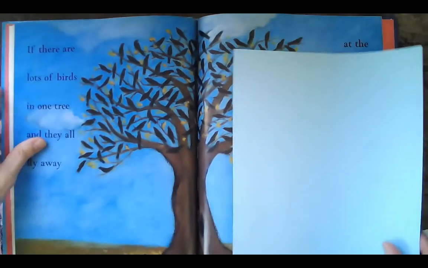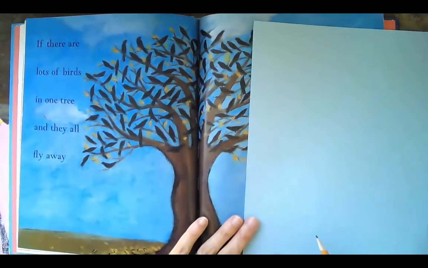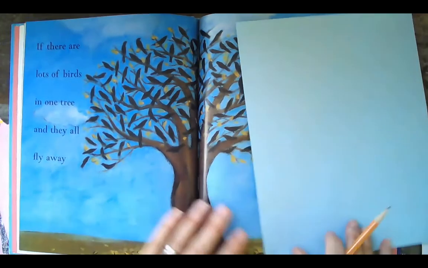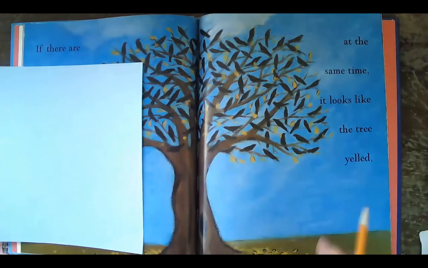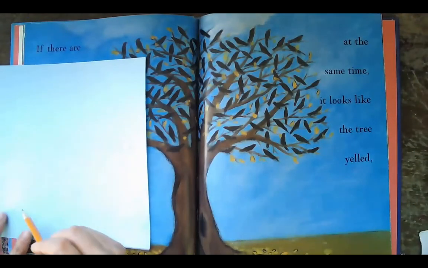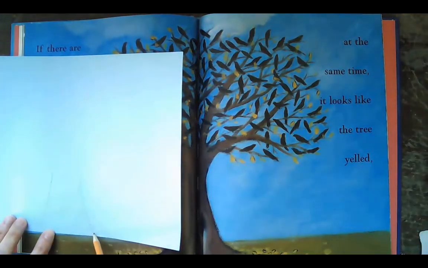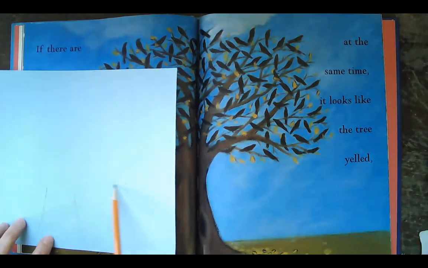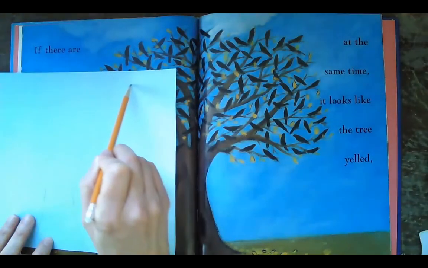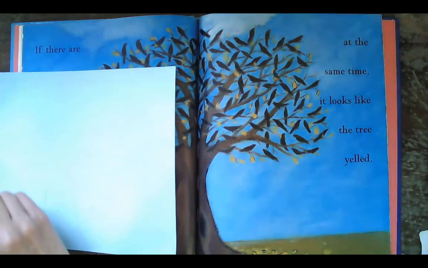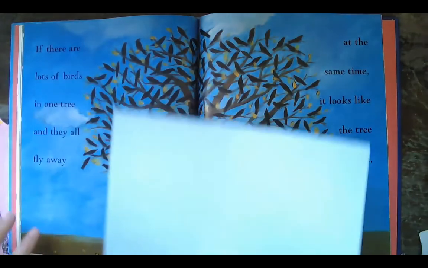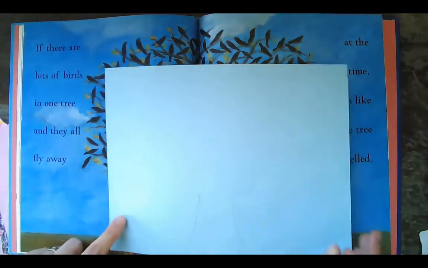I gotta look at my tree here. Okay, my tree has a trunk. And my tree has a shape where all the birds are just like in the book, right?